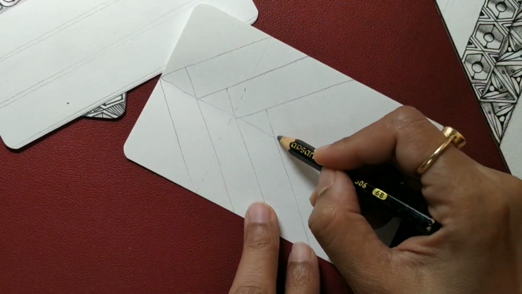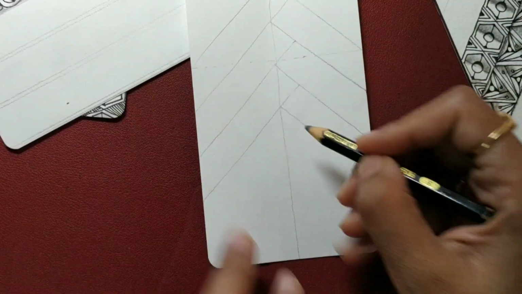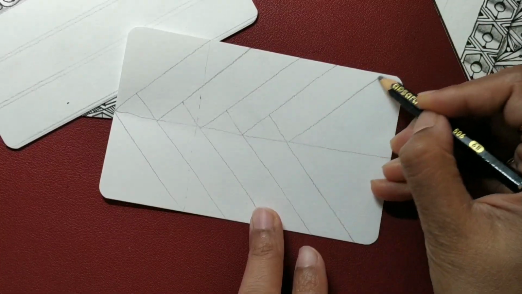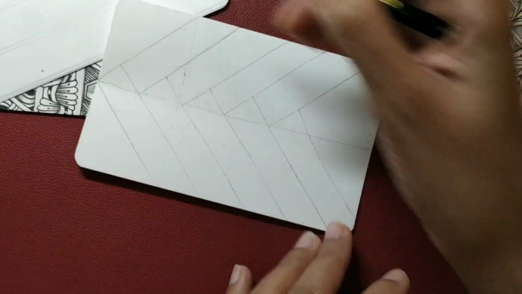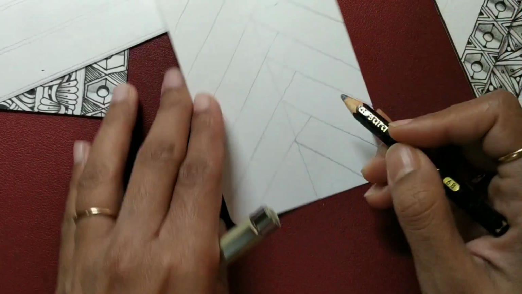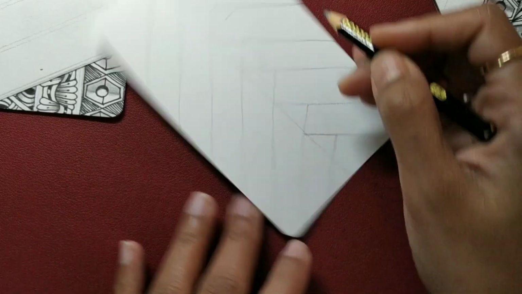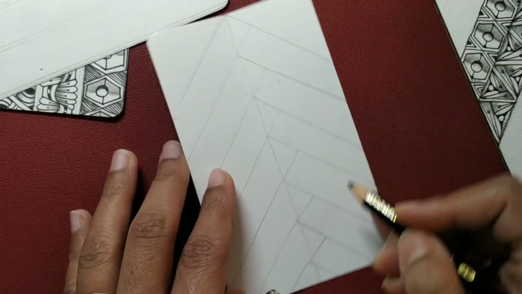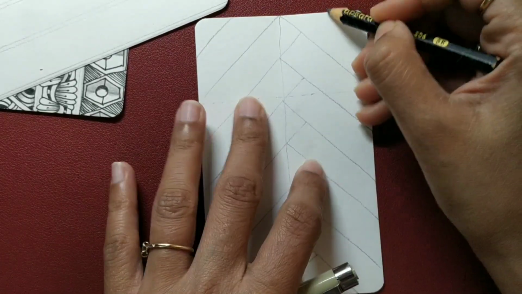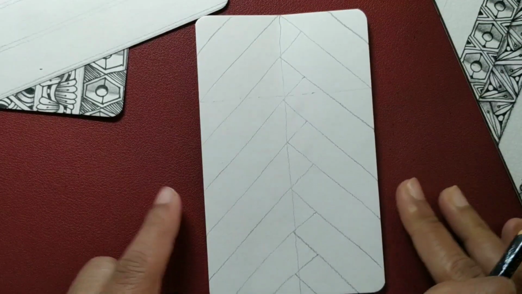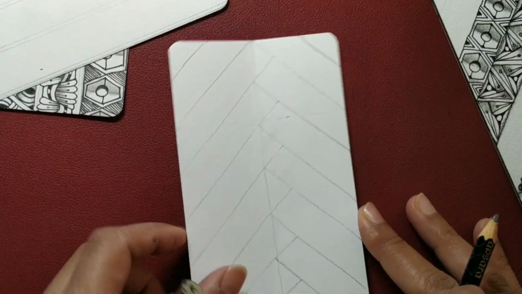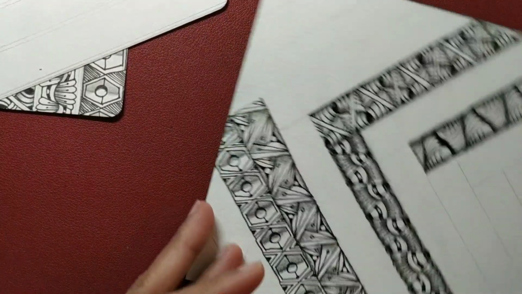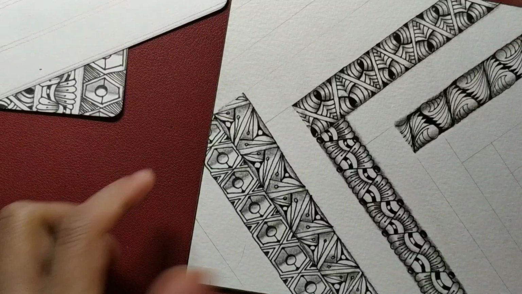right? So this is the grid that I'm using for my border tangles, and I think it will look nice once we fill up the grid. That's why I chose this grid, because they have this zigzag overlap kind of feel. So I'm drawing this grid in front of you, right? And then you can add one or two lines here if you have spaces. So that is how I drew it, right? So moving on to our U tangle.